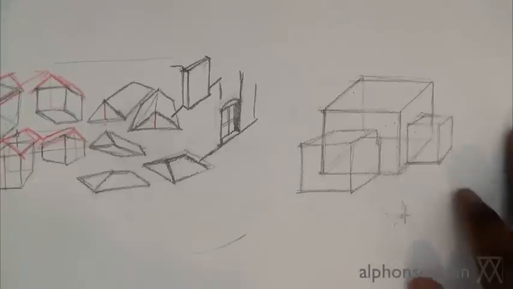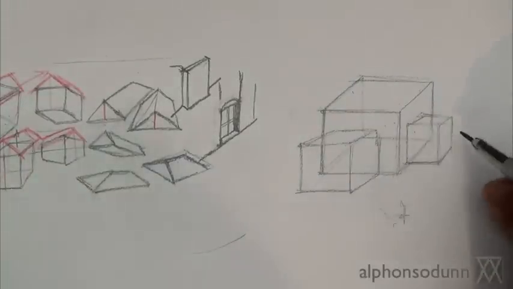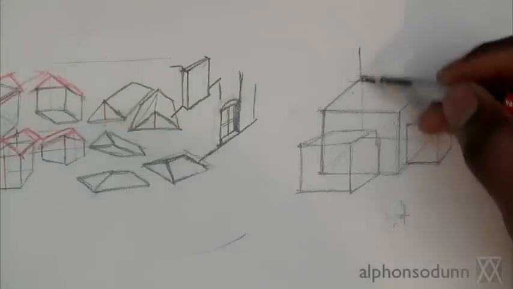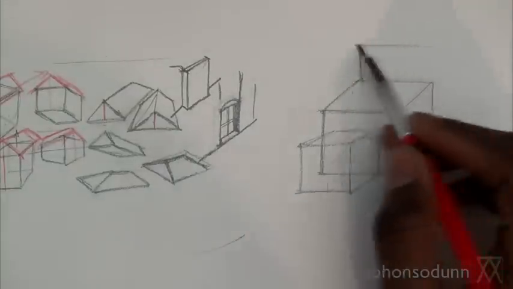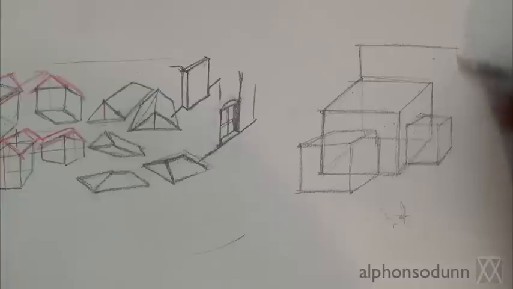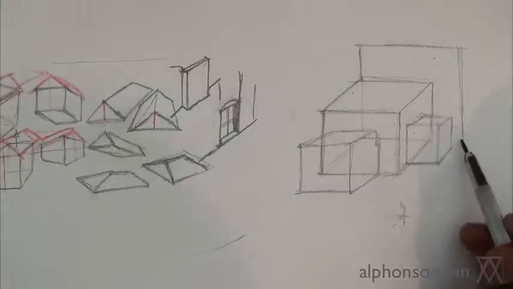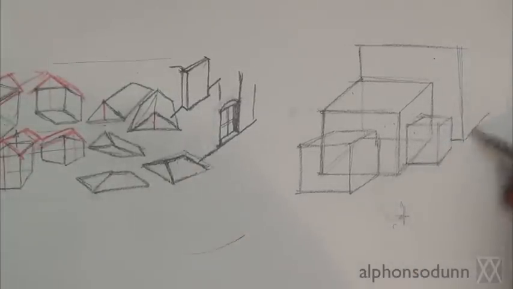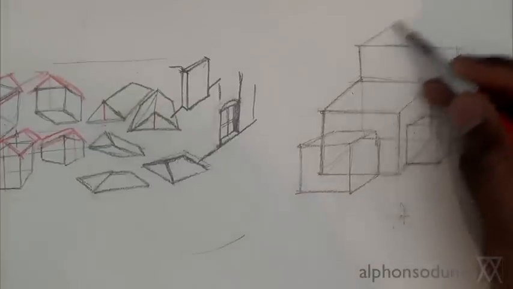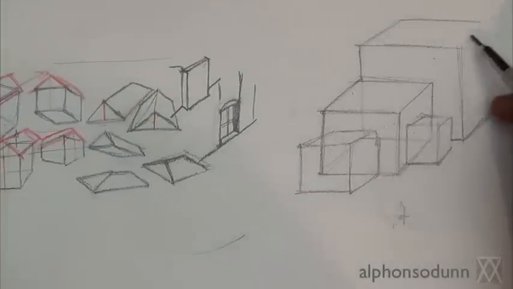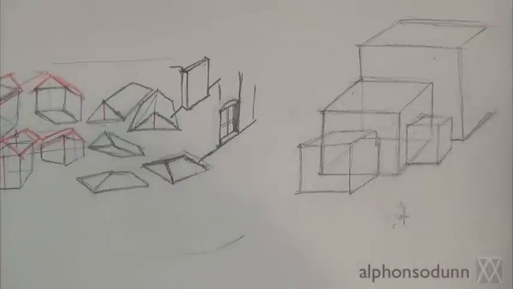We can even add on something in the back. We can even have another part of it behind like that. See, I'm keeping all these lines vertical. See? They're all consistent. See, I'm not adding any roofs yet. I'm just building on the structure of the house.